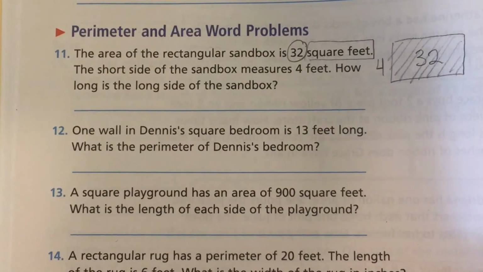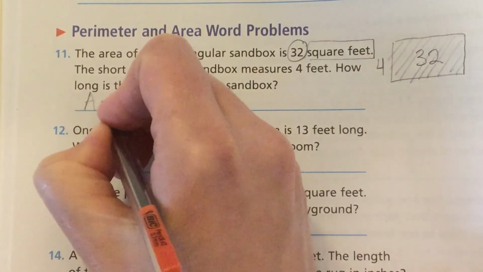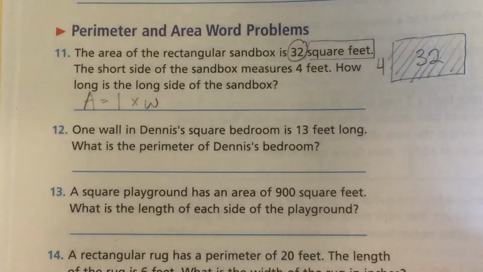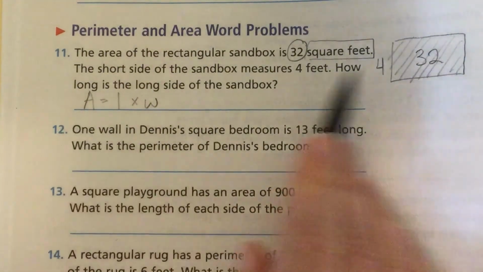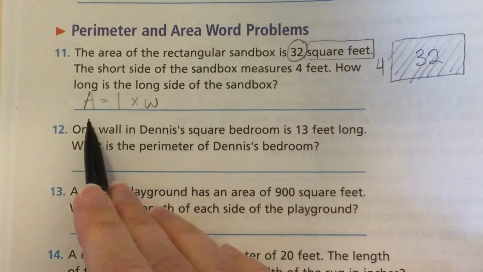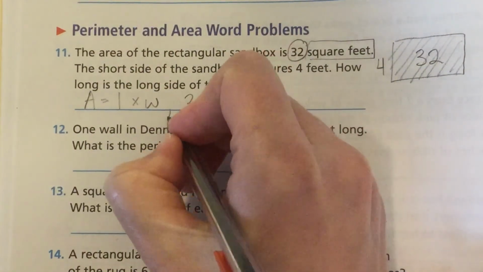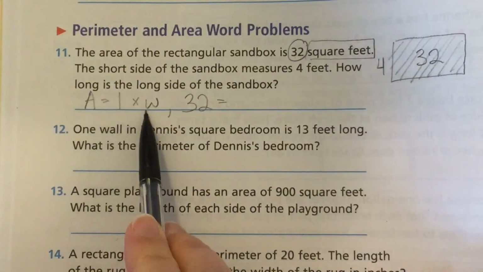So thinking about what you're going to do with those two numbers. What do we know about area? We know that area equals length times width. That's our formula that we learned last lesson, right? So if I were going to substitute my numbers here, do I know what A equals? Do I know what the area is? I do. It's 32. 32 equals, do I know the length or the width?